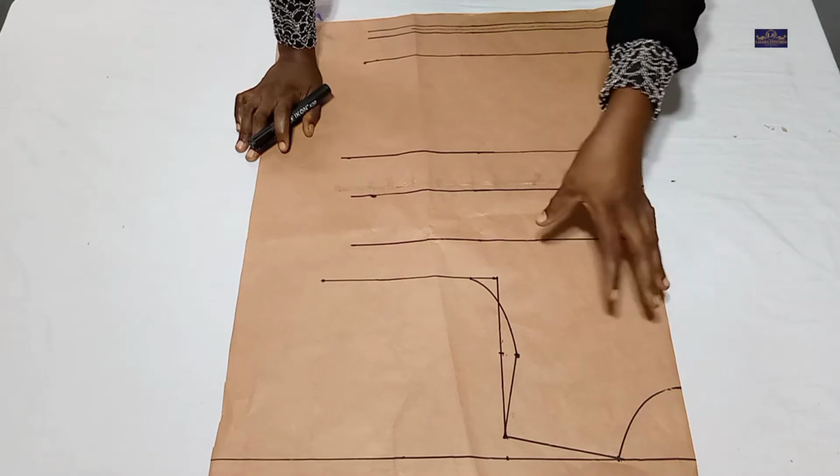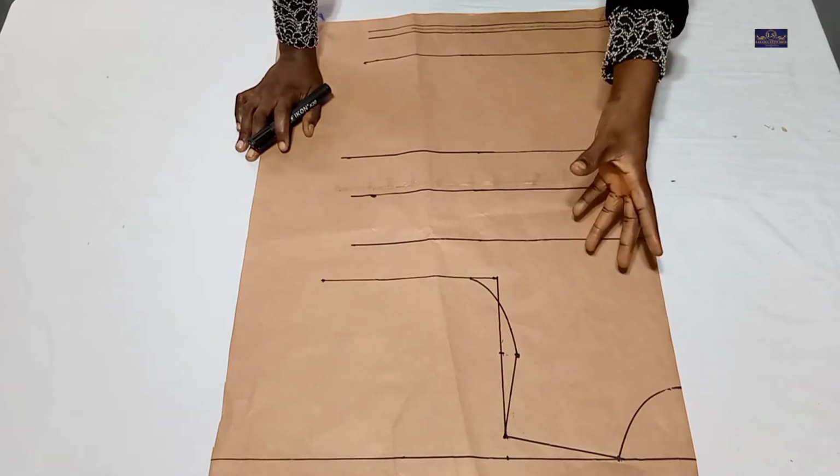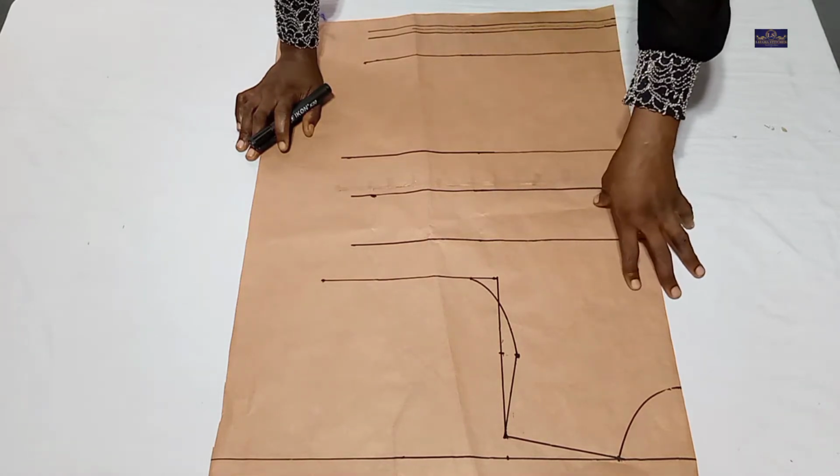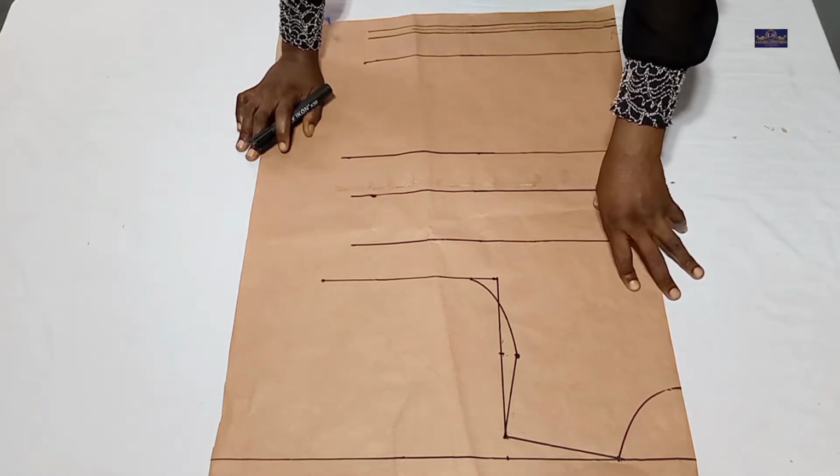Now, in case you don't know how to draft a basic bodice pattern, I have a tutorial on how to draft a basic bodice pattern. I'm going to leave the link in the description box below so that you can check it out later.